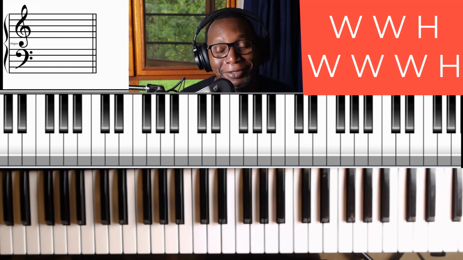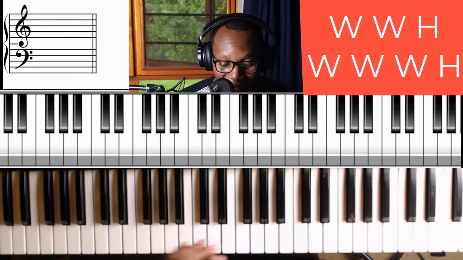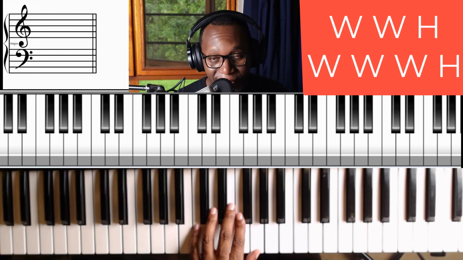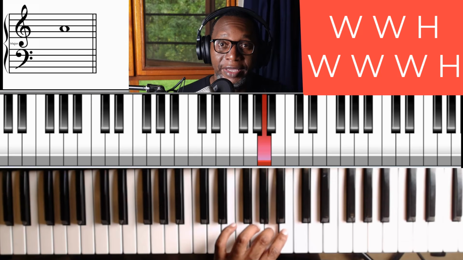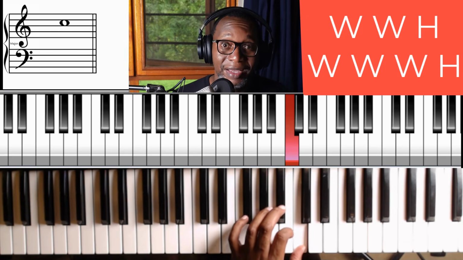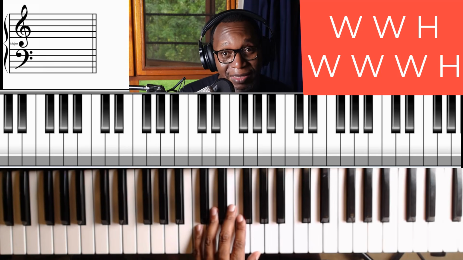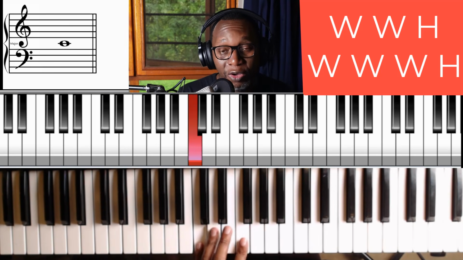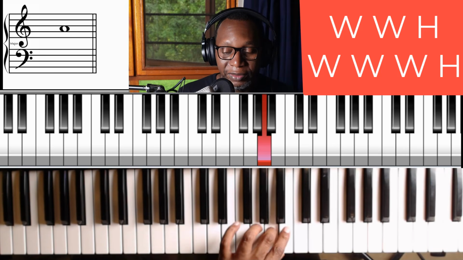So the C major scale is a nice, easy one to see because it's all white keys. Okay. And I'm actually just going to play it here with my left hand. So it goes C, D, E, F, G, A, B, C. I'm going to play that again, but I'm going to say the intervals, the whole steps and the half steps. So whole step, whole step, half step, whole, whole, whole, half step.